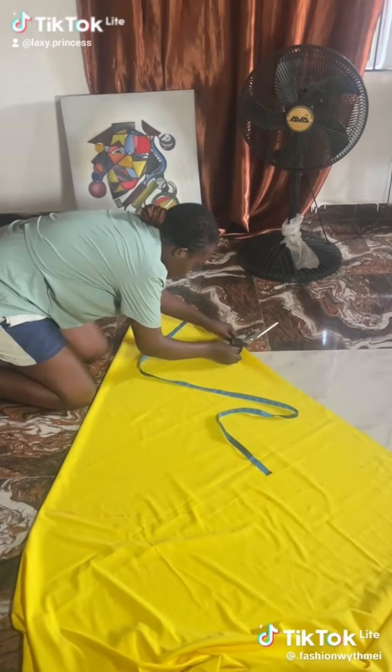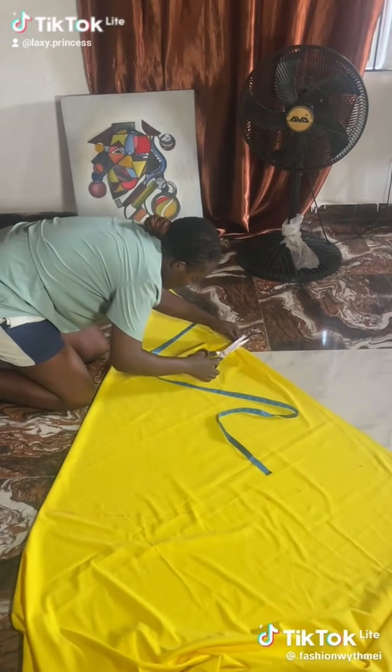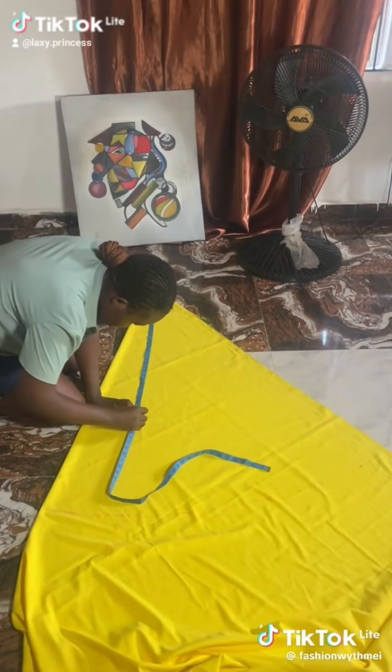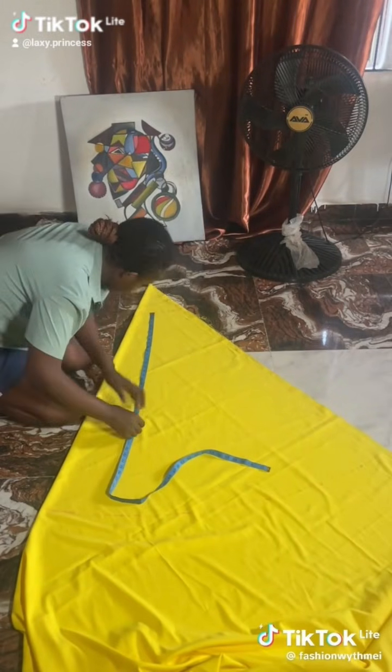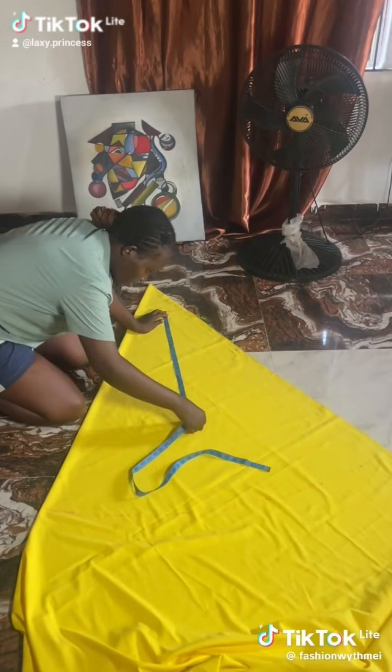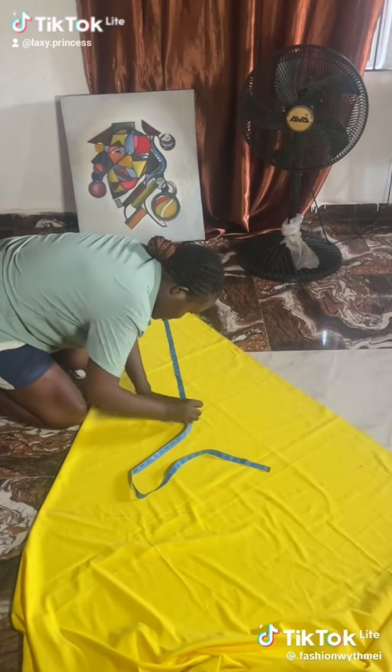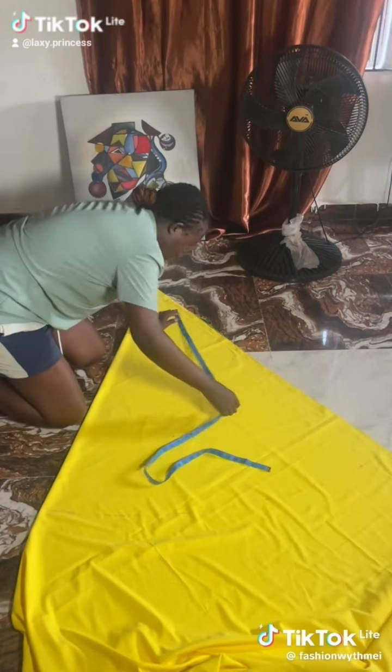Next, I'm going to mark out my shoulder to under bust and create a notch at that point. Now I'm going to decide where I want the bubble effect to sit on my waist and mark that part out. What I did to get this is I used my lower waist measurement and I added that 5 inches we added to our full length.